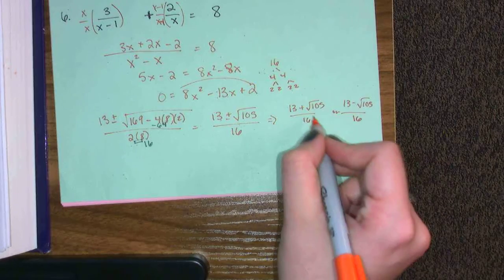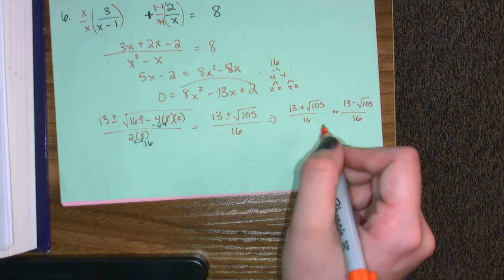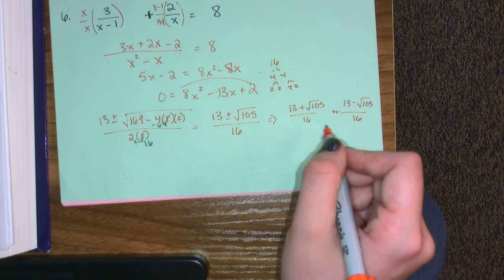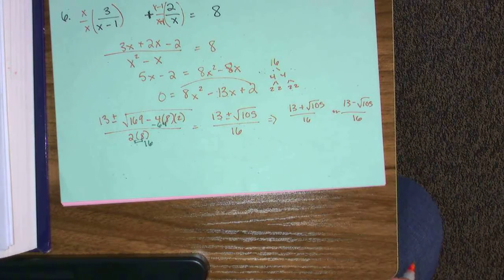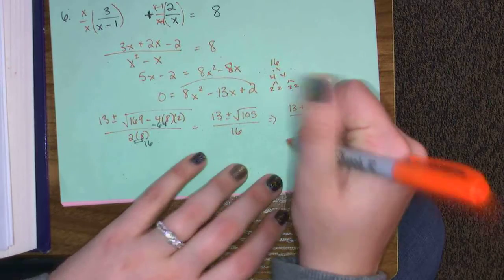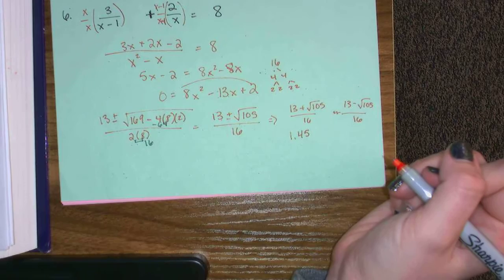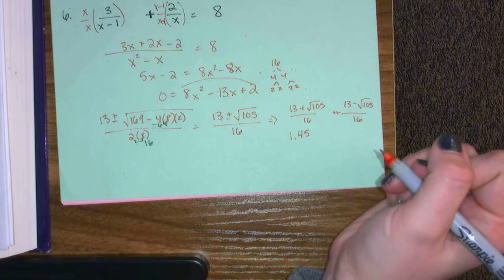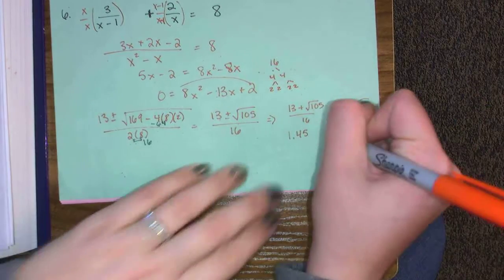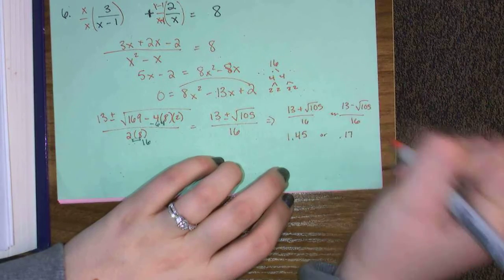So somebody can tell me what this is. Maybe it'll come out to be nice, I don't know. Probably not, though. Okay, so we'll call it 1.45, and then how about the other one? 0.17.